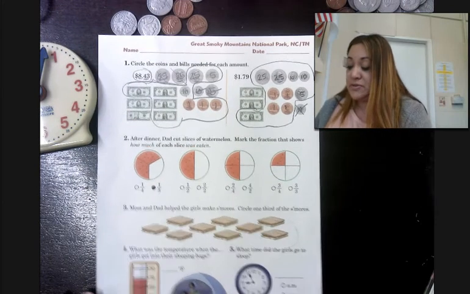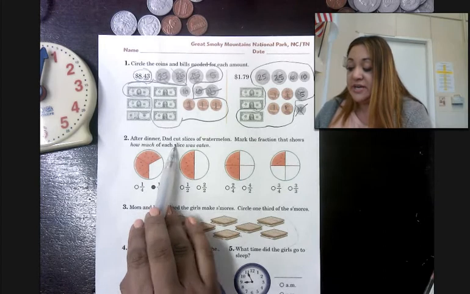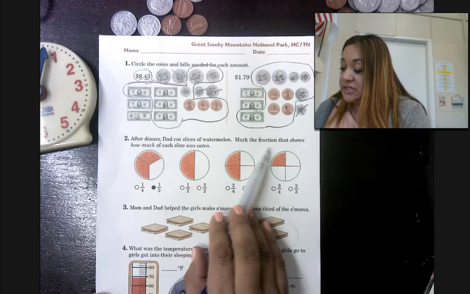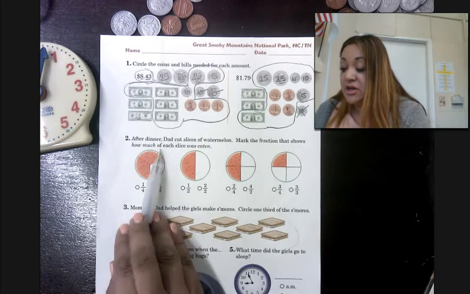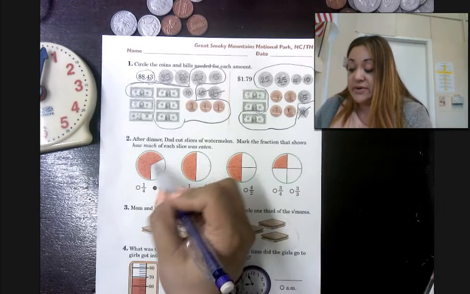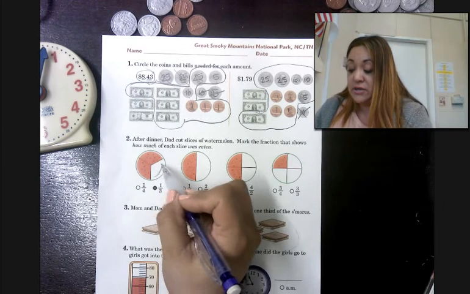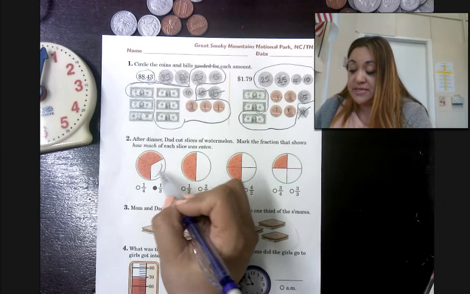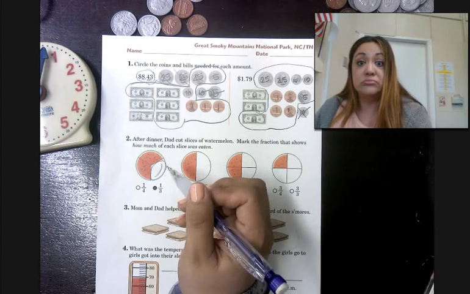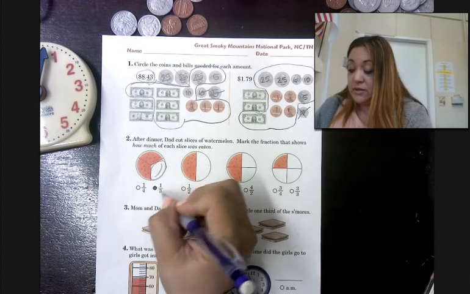Number 2. After dinner, Dad cut slices of watermelon. Mark the fraction that shows how much of each slice was eaten. So this is what's left over right here. This is what was eaten. So 1, 2, 3 pieces. The white part is what was eaten, is gone. Somebody was hungry. So I'm going to shade in 1/3.